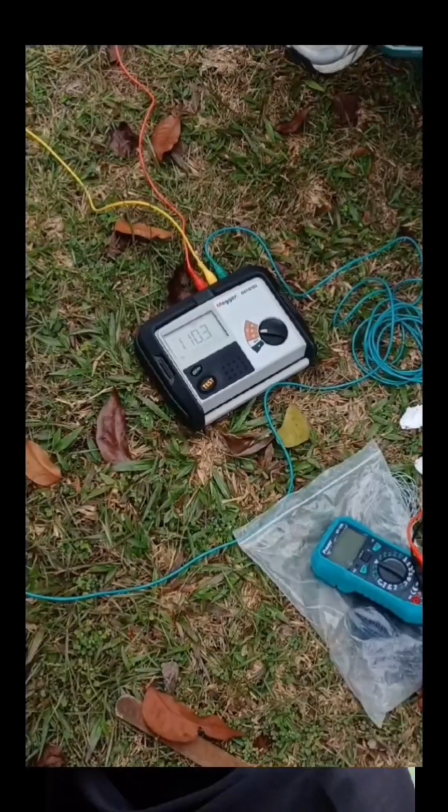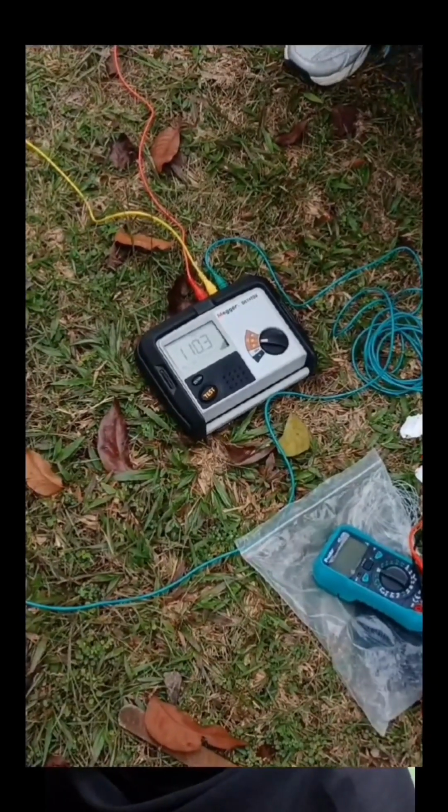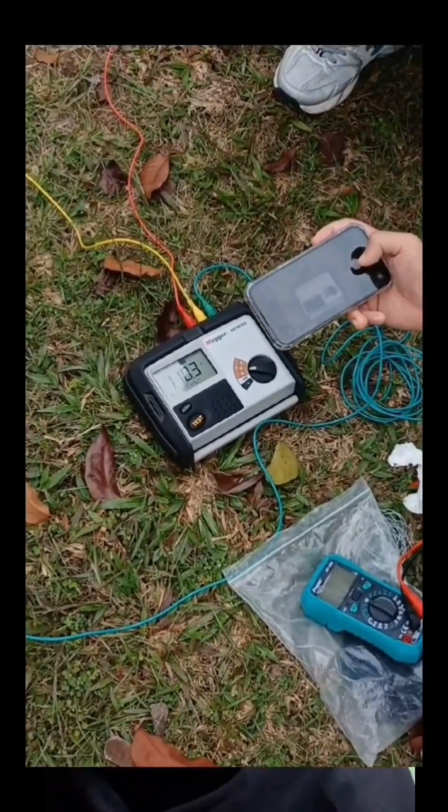After the potential stake measurement is recorded, this process is repeated by relocating the potential stake SY to 20%, up to 70% of the distance between EX and HZ. All resistance values are recorded systematically.